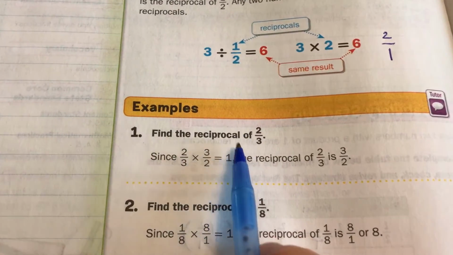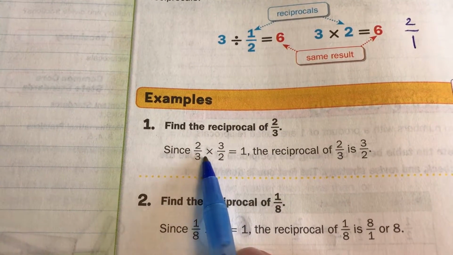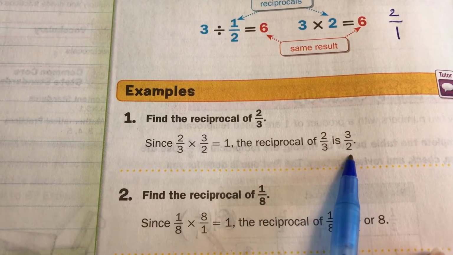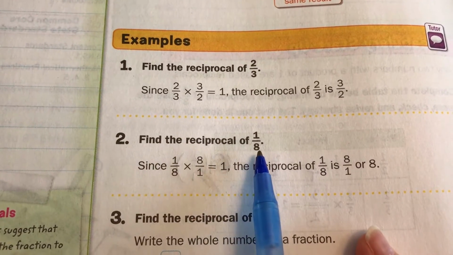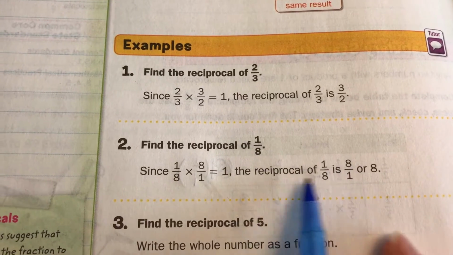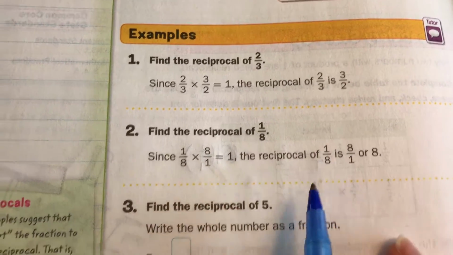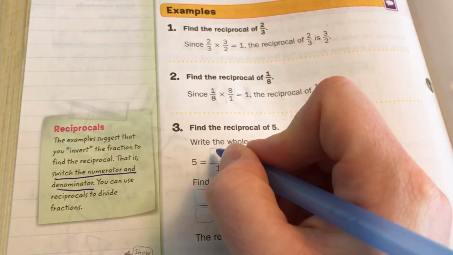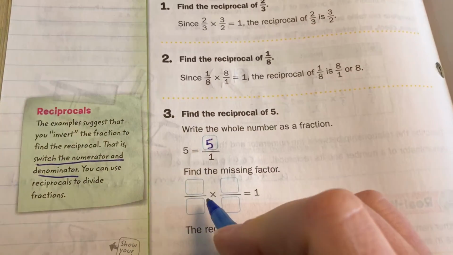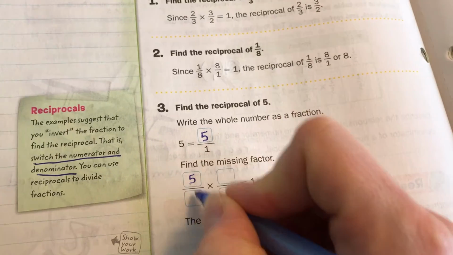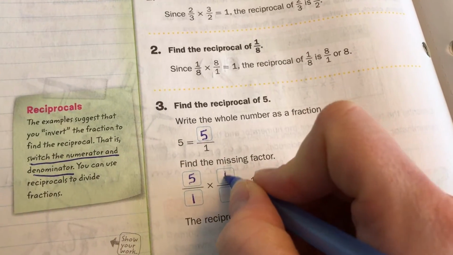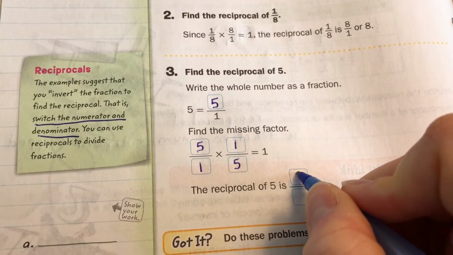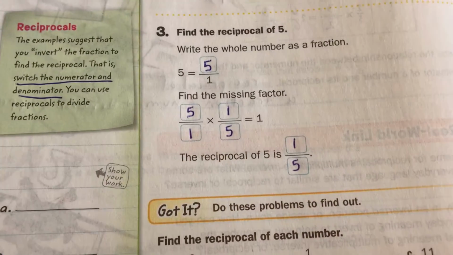So find the reciprocal of 2/3. Since 2/3 times 3/2 is 1, the reciprocal of 2/3 is 3/2. The reciprocal of 1/8 is 8/1, and 1/8 times 8/1 is 1. So what's the reciprocal of 5? Remember, 5 is a fraction, 5/1. So for 5/1, the reciprocal is 1/5.